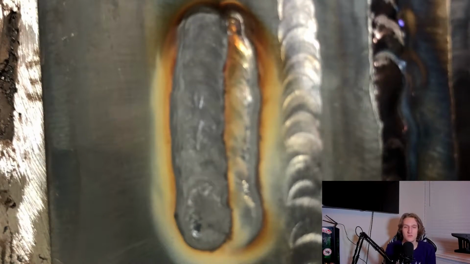Here are the welds resulting from the mixed gas combo. You can see I left the brown soot around it, telling me oxygen has gotten to the weld pool.